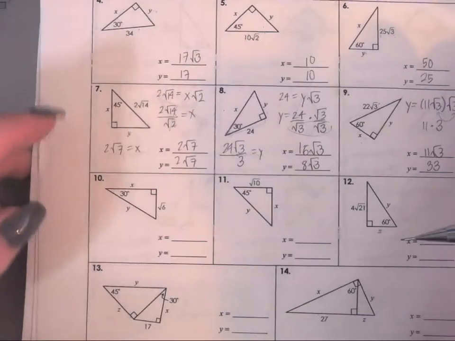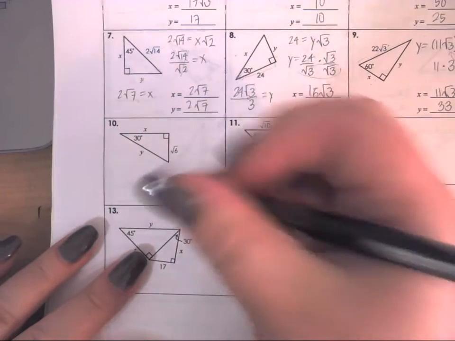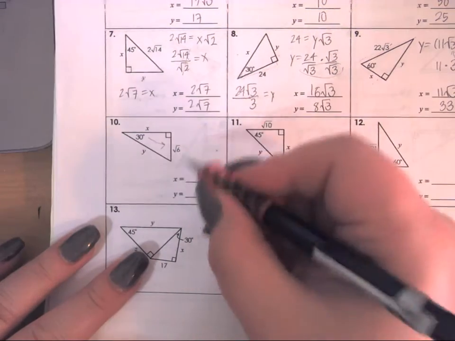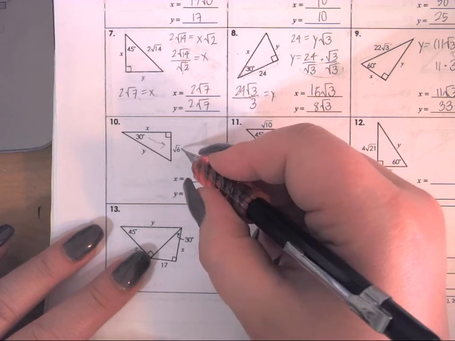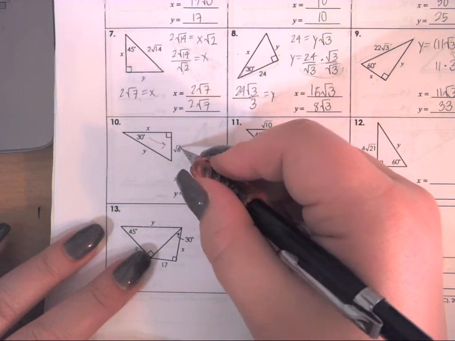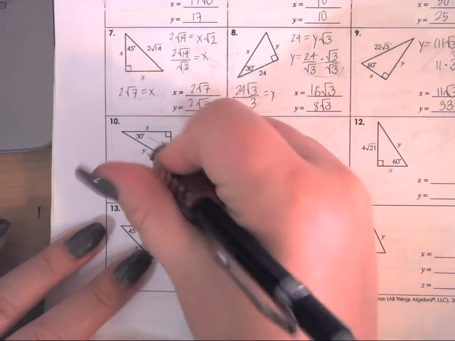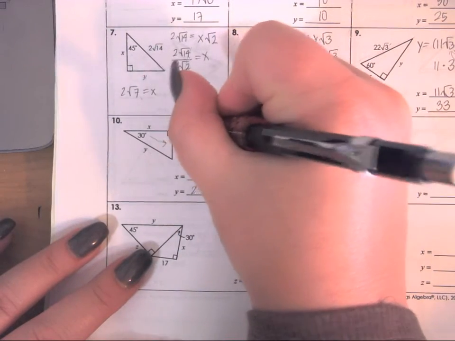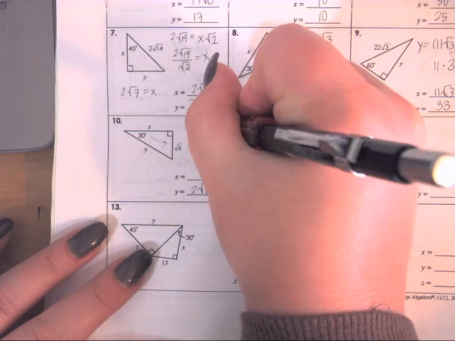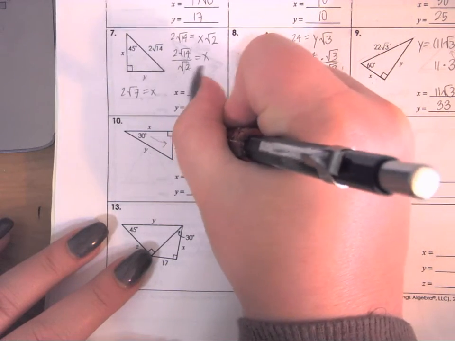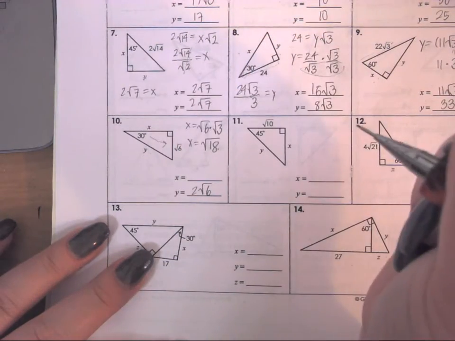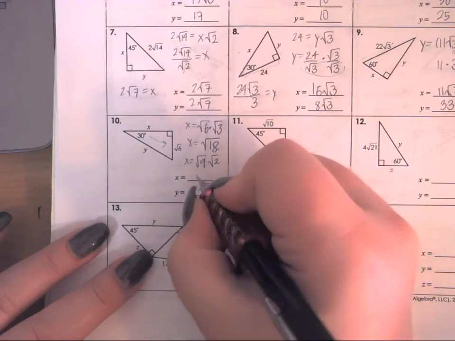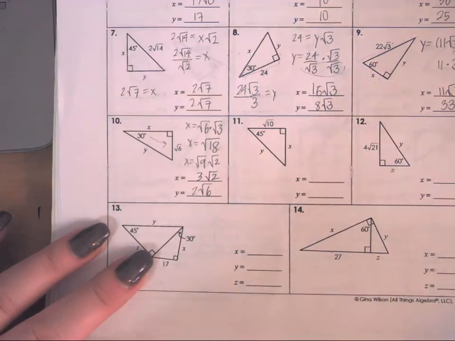Okay, so for this one, your hypotenuse, this is the short leg, because it's across from the 30. So double that would be 2 root 6, so that would be your hypotenuse. And then your long leg is your short leg times root 3. So then that's root 18. And then you just have to simplify that, because that's root 9 times root 2. So this is 3 root 2.